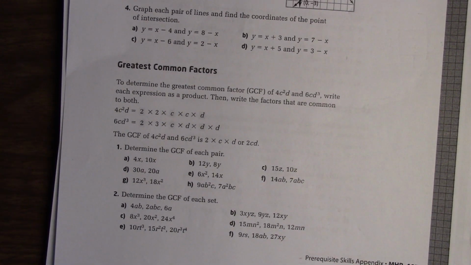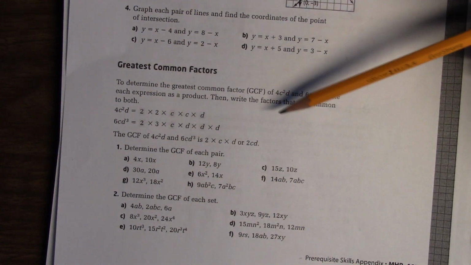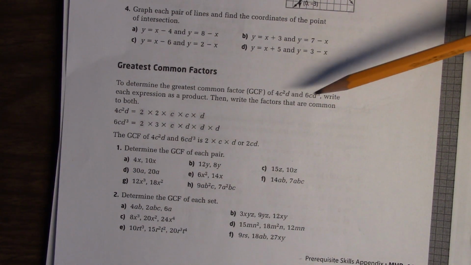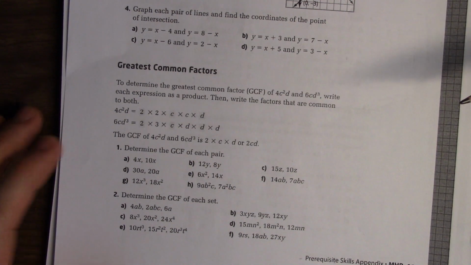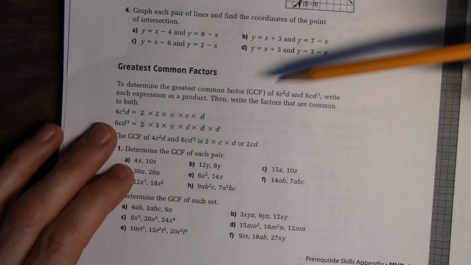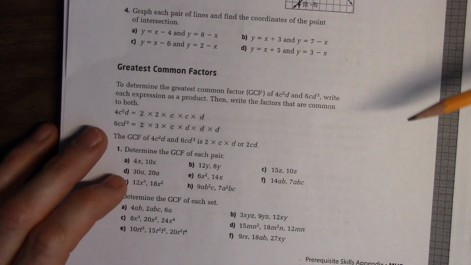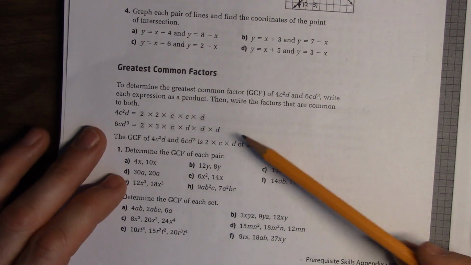Greatest common factors. To determine the greatest common factor, GCF, of 4c squared d and 6cd cubed, write an expression as a product. Then write the factors that are common to both. Ooh, this is long. This is a really long way to do it.